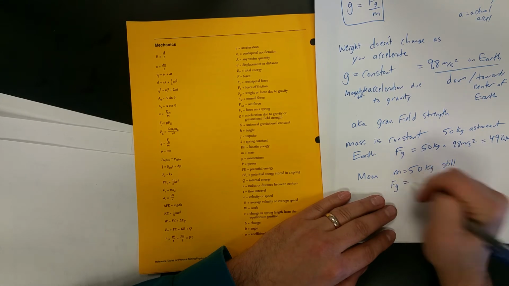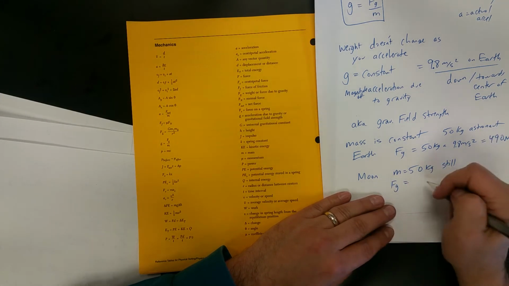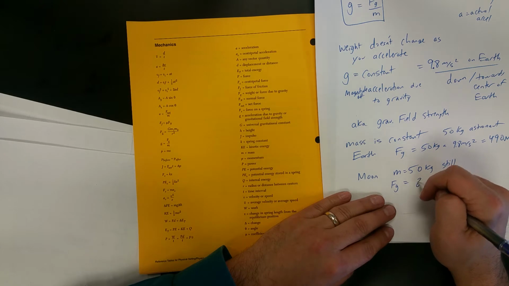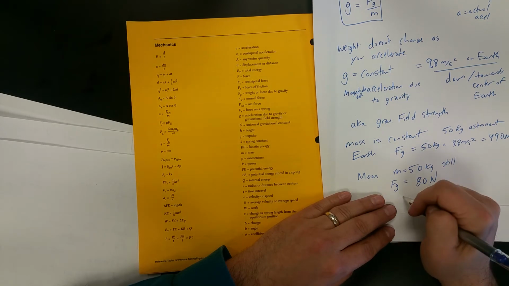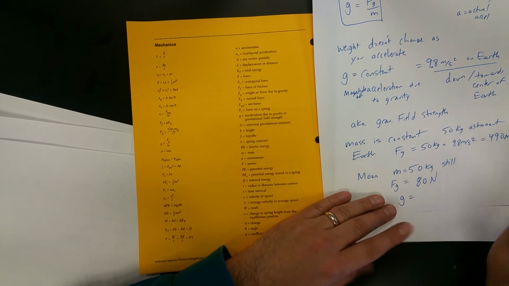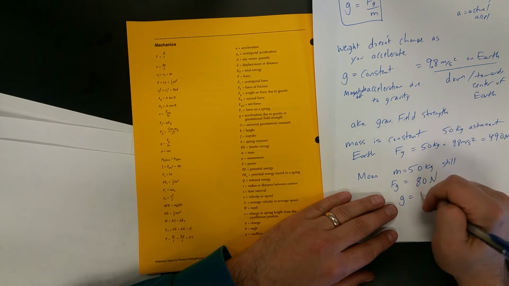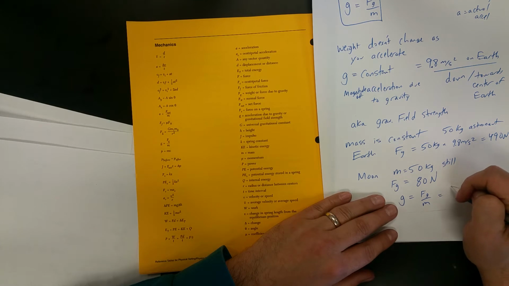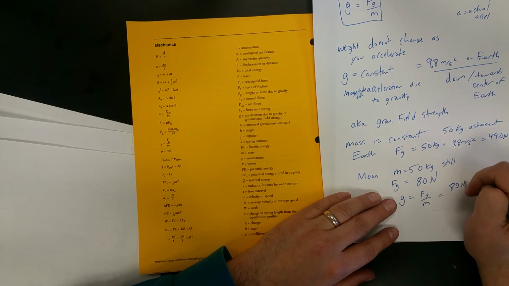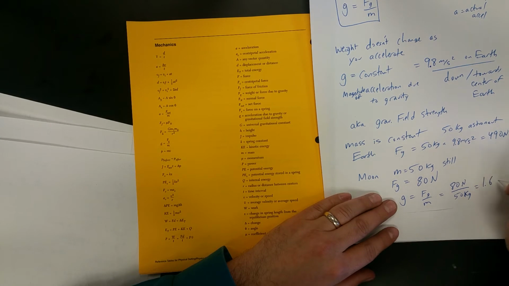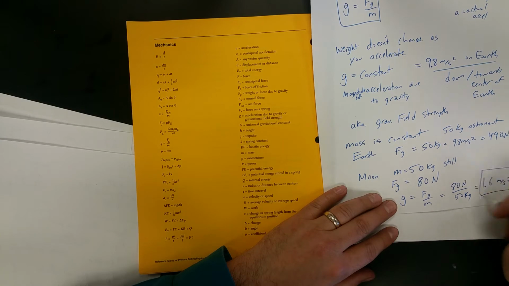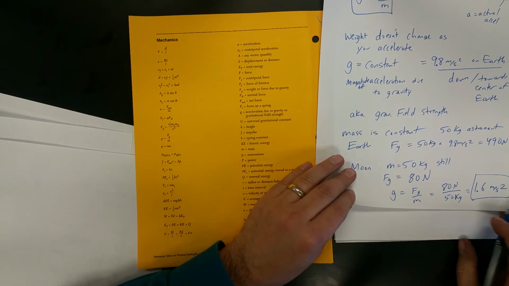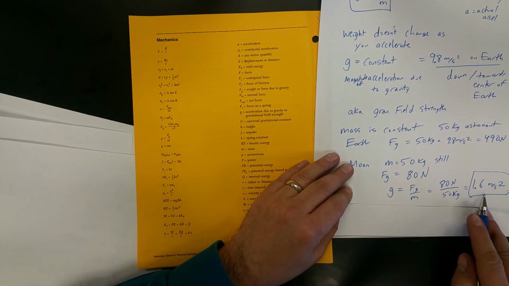But the weight might be instead, let's say, 80 newtons. And then you can be like, oh, what's the gravitational field strength, or the acceleration due to gravity? Well, F sub g over m is going to get you 80 newtons divided by 50 kilograms, or 1.6 meters per second squared, which is close to, but not exactly, the acceleration of objects on the moon.